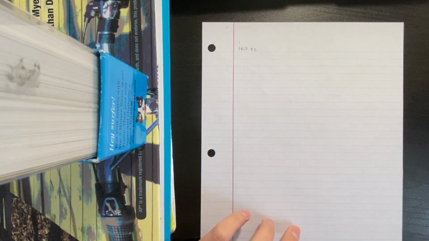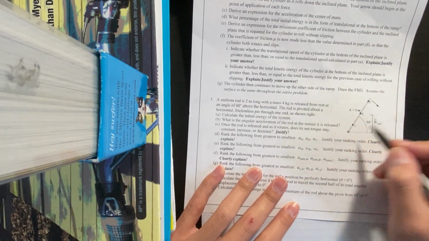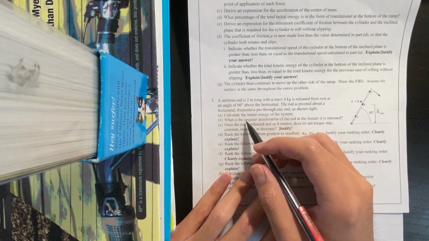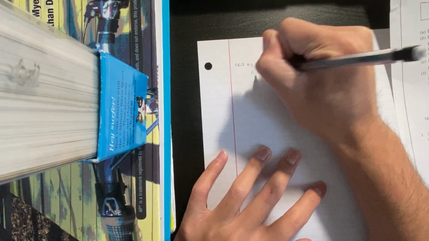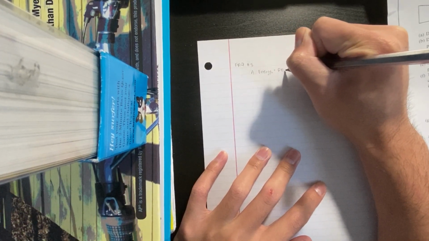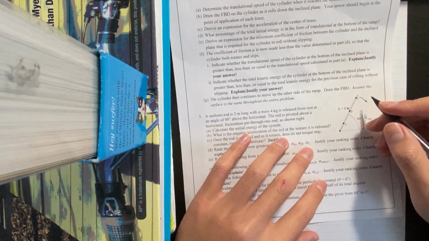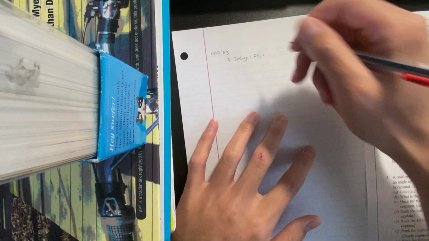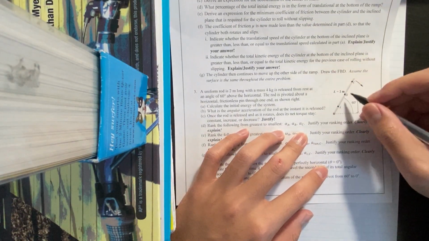Okay, so FRQ number 3, we have this rod that's falling down, and its pivot is right here at the end. For part A, it asks us to calculate the initial energy of the system. The initial energy of the system would be just PE, because it's not moving initially, so there's no KE. And then we know that PE is going to be mgh center of mass. It's going to be center of mass because the rod is uniform, so we have to use the center of mass because that's where gravity will be acting.